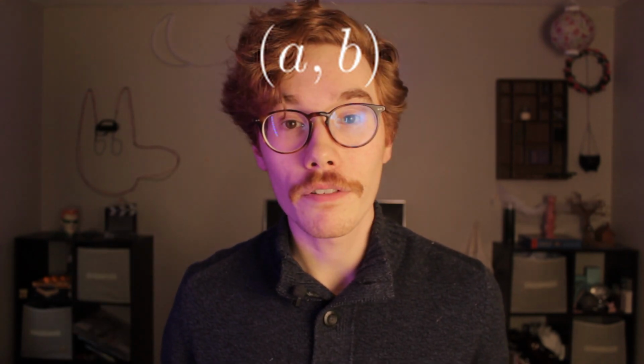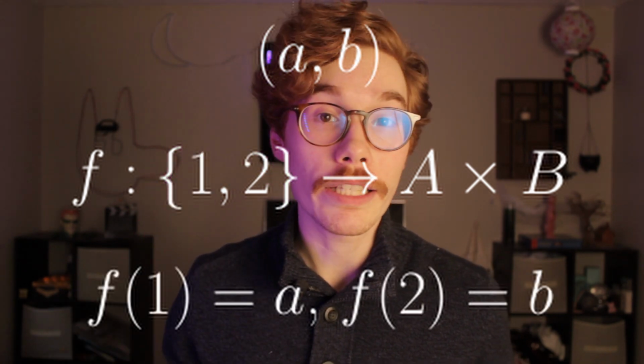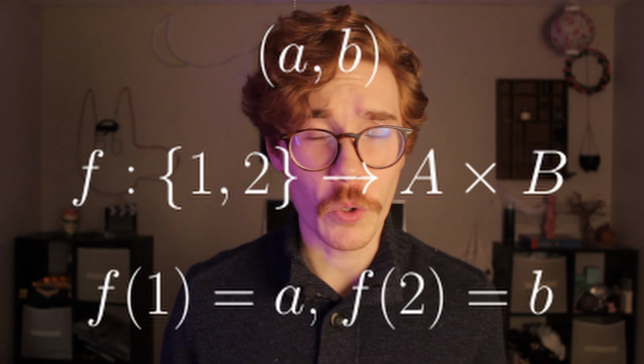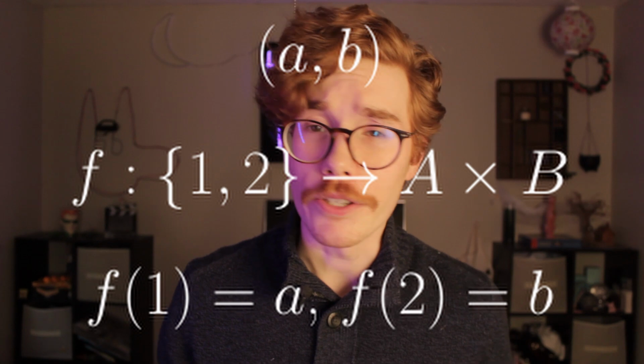Here's the idea. We can think of an ordered pair (a, b) as a function f from the set {1, 2} to the set A cross B, where f(1) equals a and f(2) equals b. This is just a fancy way of saying that an ordered pair is a choice of a point in A to be your first coordinate and a point in B to be your second coordinate.